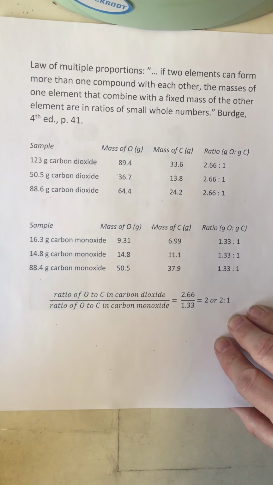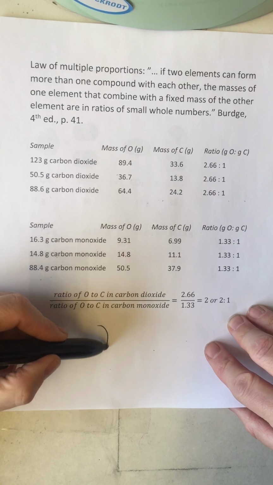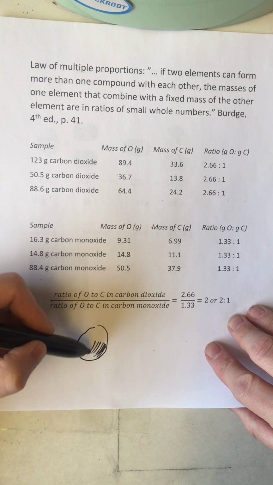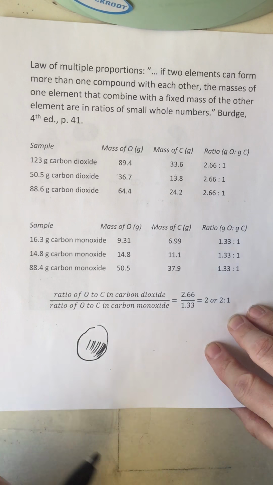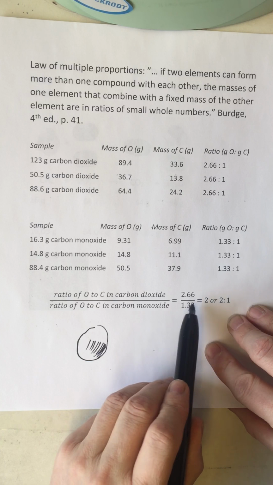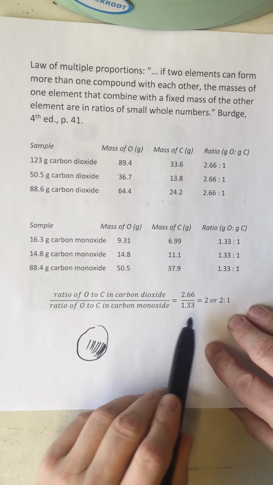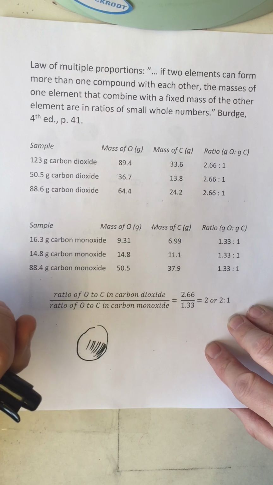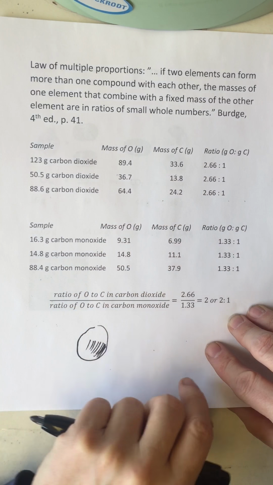If matter was just more ethereal, meaning you could just keep dividing it into smaller and smaller pieces infinitely, then you would have essentially an infinite number of compounds for carbon and oxygen. You could have maybe not 2 to 1, but maybe 2.1 to 1 or 2.12 to 1. You can just have all sorts of different compounds. But what we find in nature is there's a limited number of compounds, and that suggests that we have atoms.